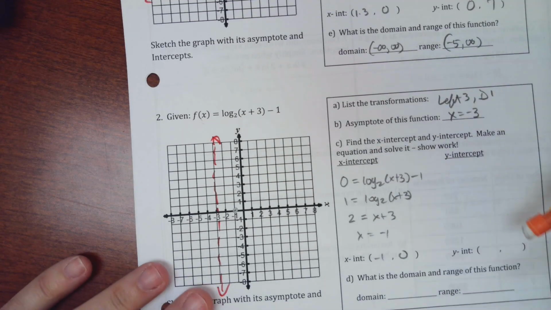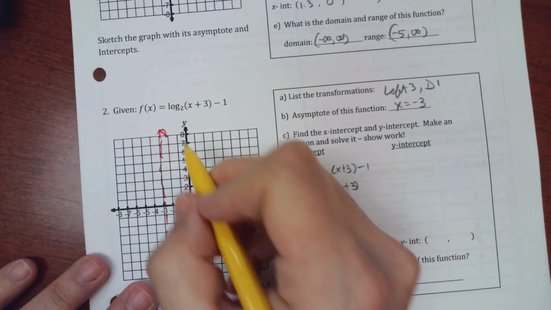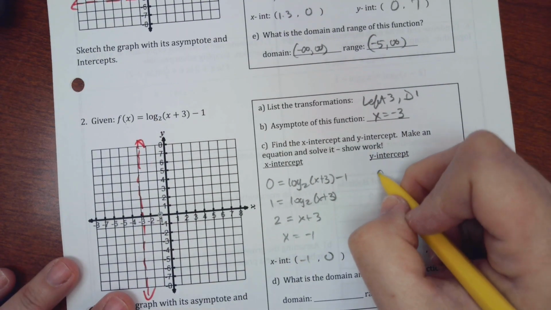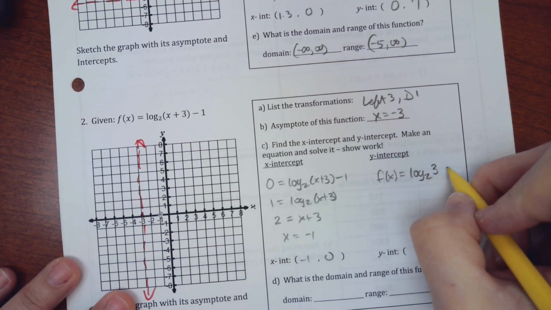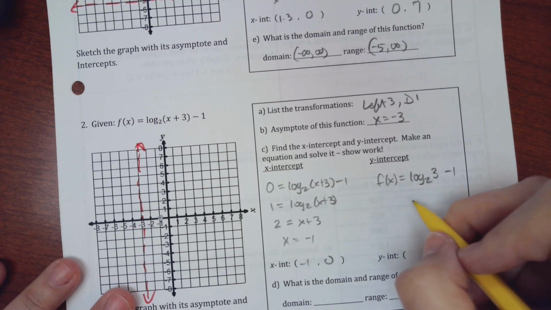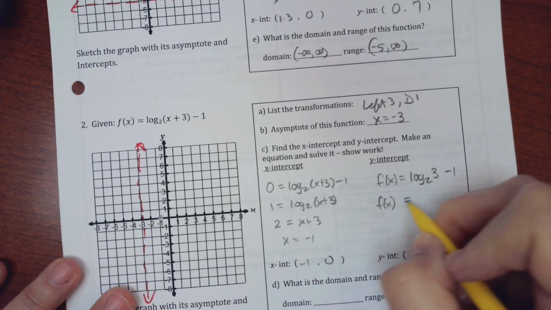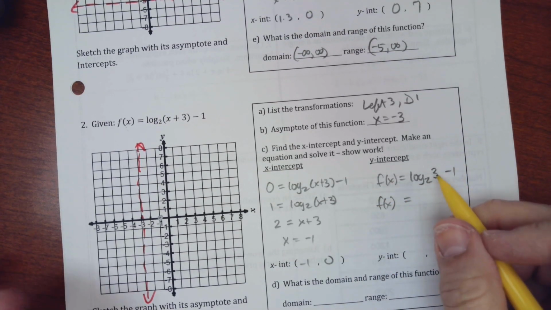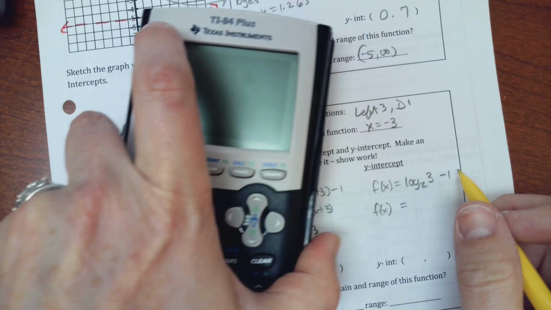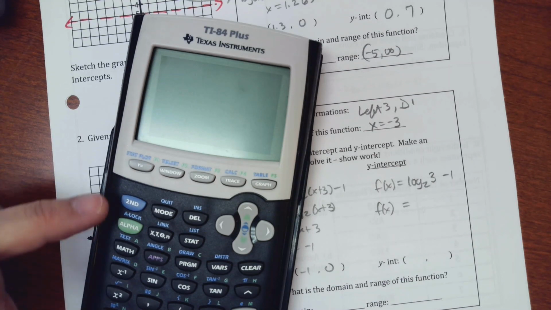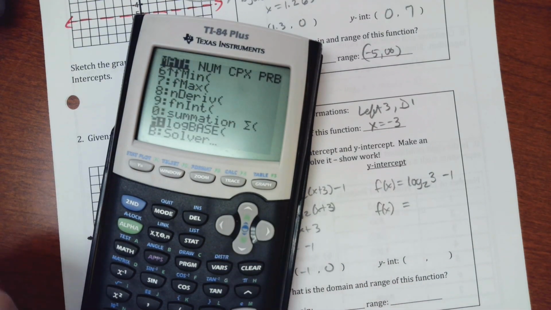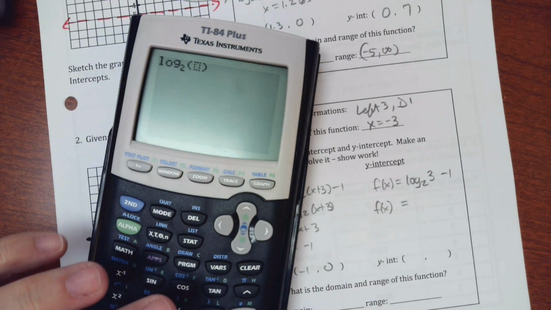All right. So now for my y-intercepts, I'm plugging in 0 for x. So I get f of x equals log base 2 of 3 minus 1. Right here, I'm pretty much stuck using my calculator because I don't know a power of 2 that makes 3. But I just want you to be able to think about this in general.